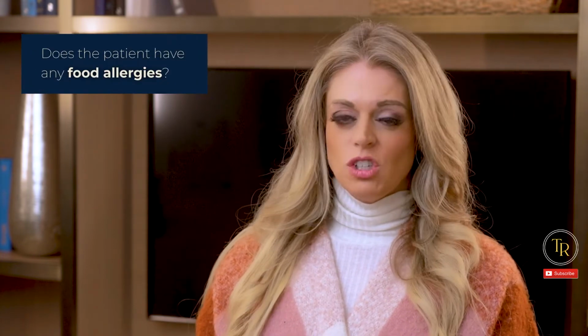Speaking of whether or not to give a patient food and liquids, an extra question to ask yourself is, does the patient have any food allergies? This can be easily overlooked, but the last thing you need to happen is a patient develops a severe allergic reaction to the peanut butter crackers you gave them because of a severe nut allergy.